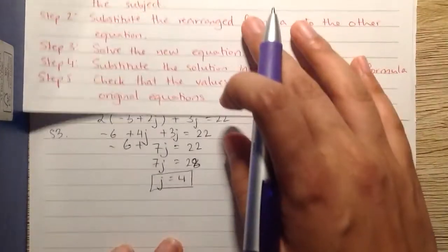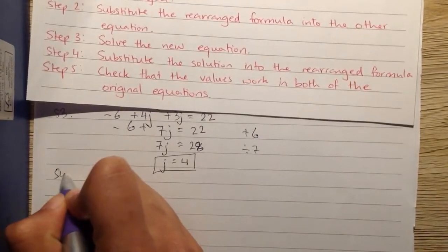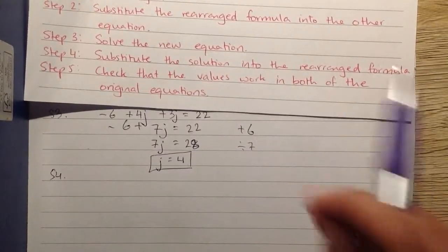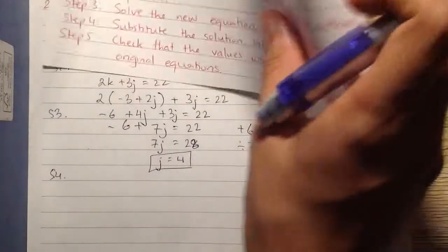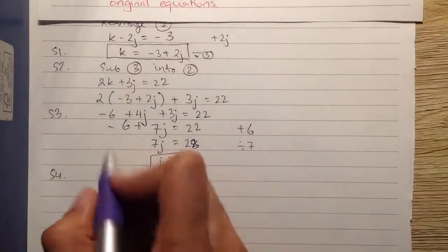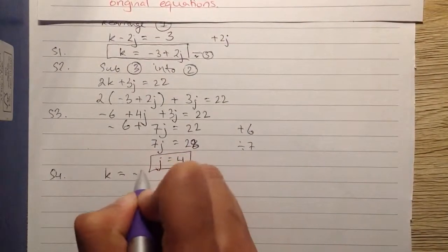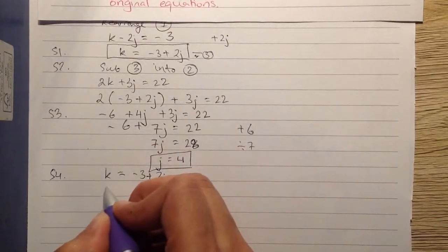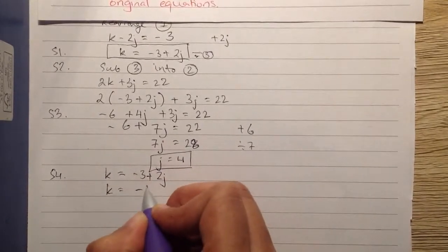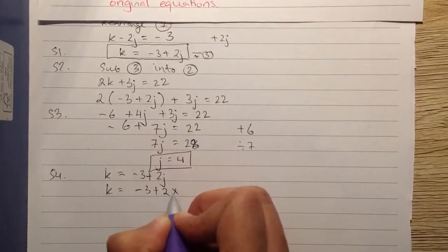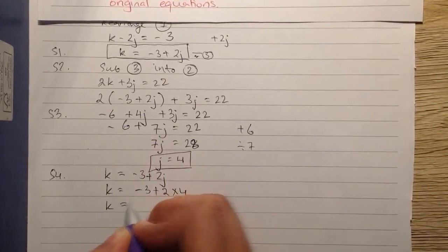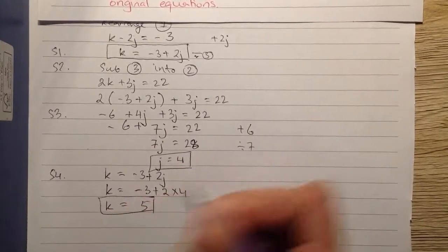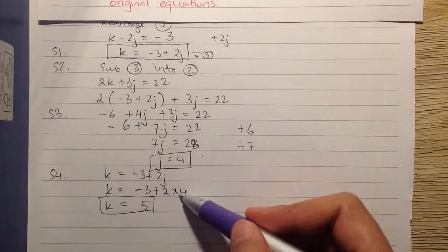The next step, step 4, is substitute the solution into the rearranged formula. So our rearranged formula was k equals -3 plus 2j. So that's going to become -3 plus 2 times 4. So k equals -3 plus 8, which is 5. Alright, so we have our two solutions.